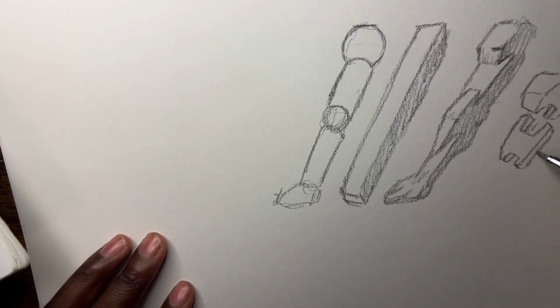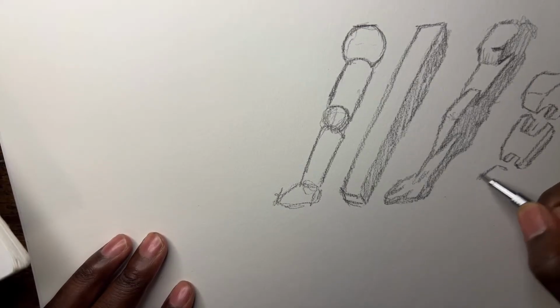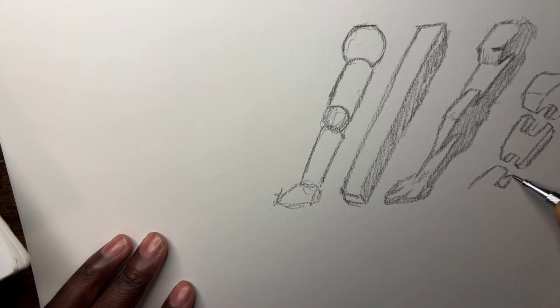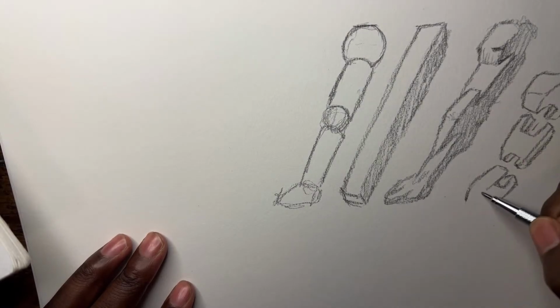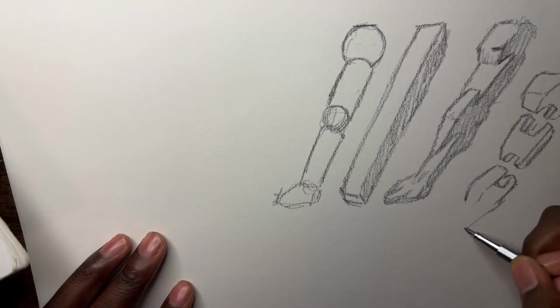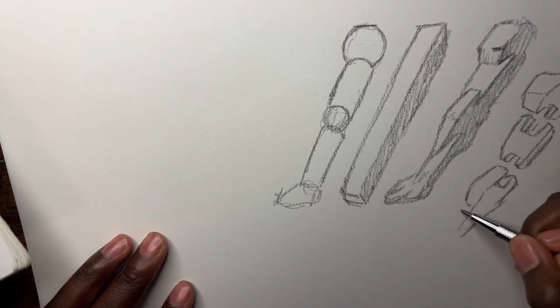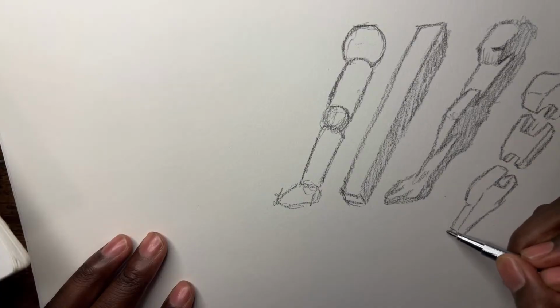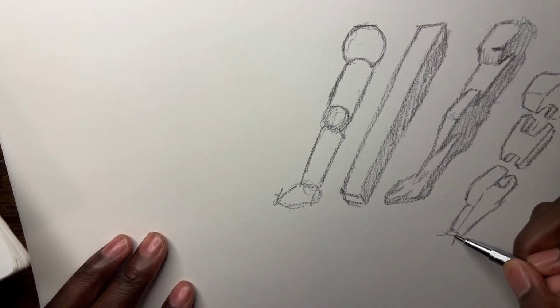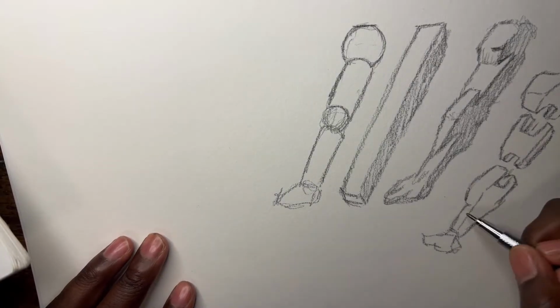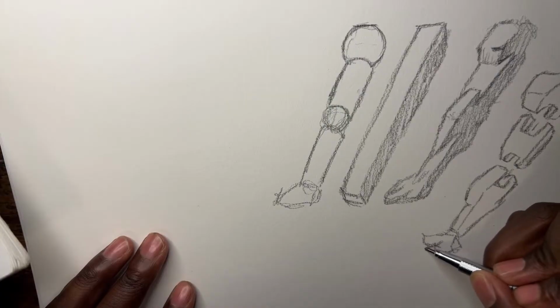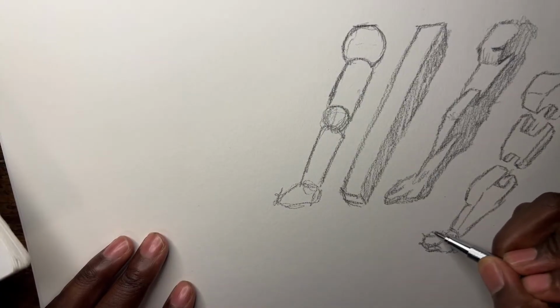That's what I'm trying to show you guys, the construction of these parts of the body. And then we got the hand over here. So this is just something to keep in mind when you are drawing and working on your anatomy.